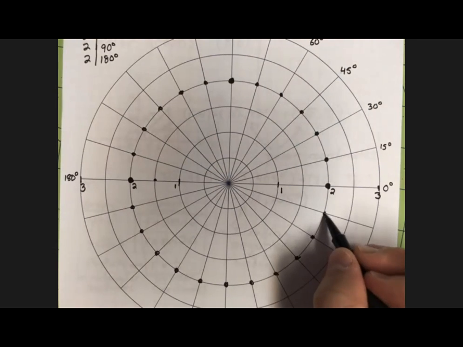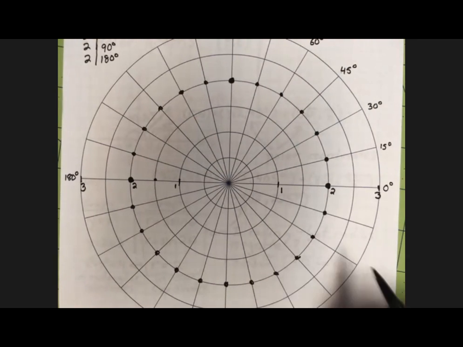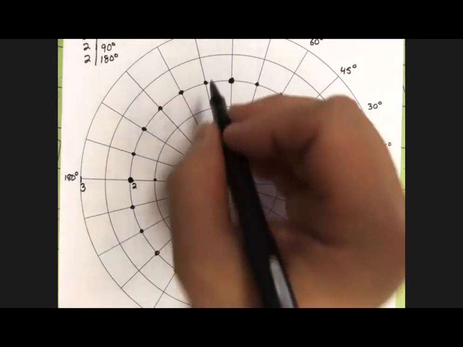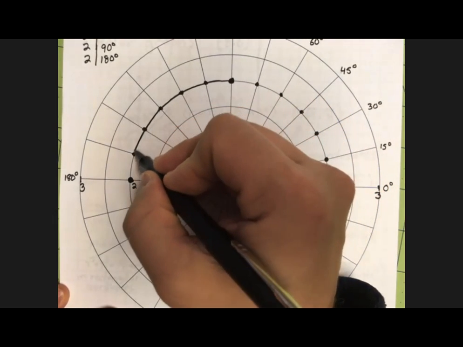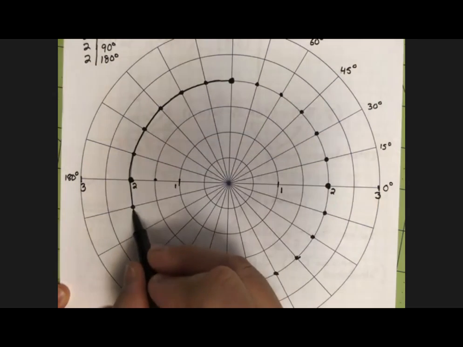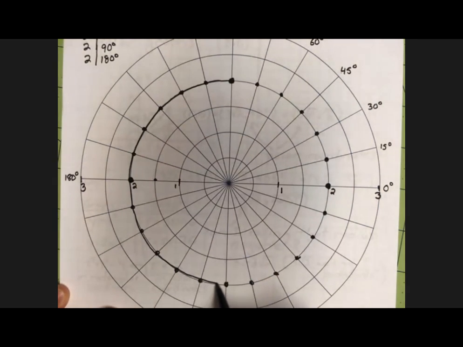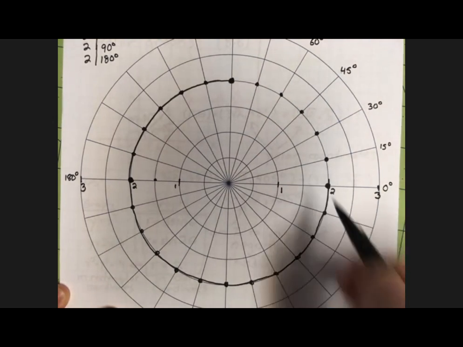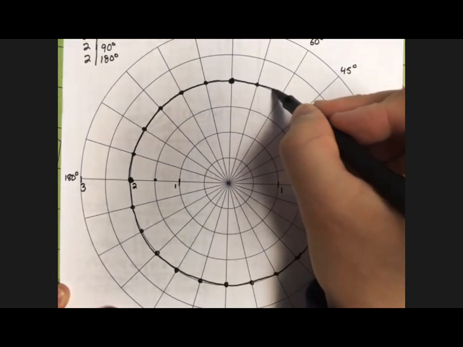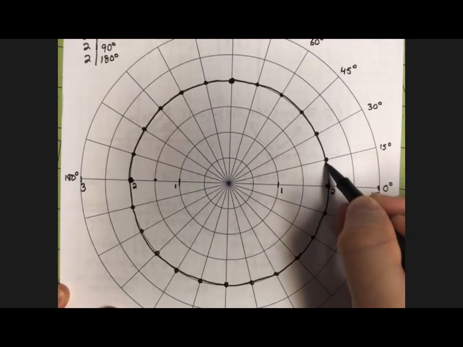I may make my calculator do some calculations later, but not on this one. This is just a circle of radius 2. And I'm just tracing the circle that's already there. Okay, so far so good. Black ink, not a problem.